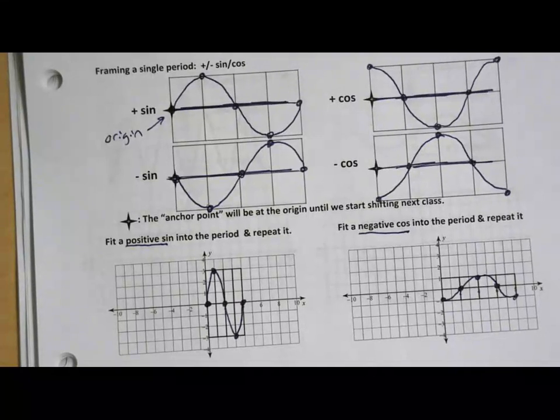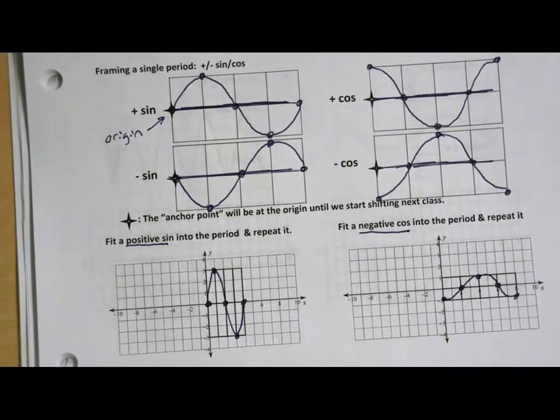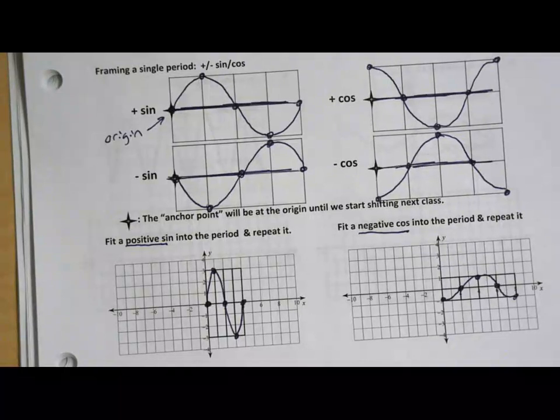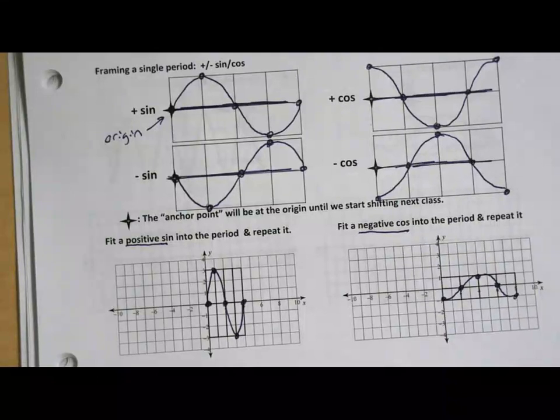So those points are kind of the most important thing. When I grade these, I will be looking at the points to make sure your points are in the correct place.